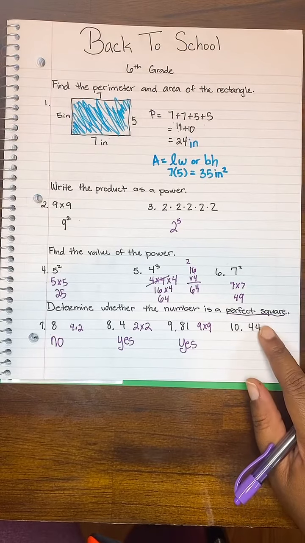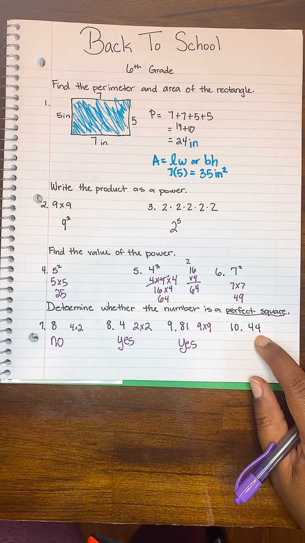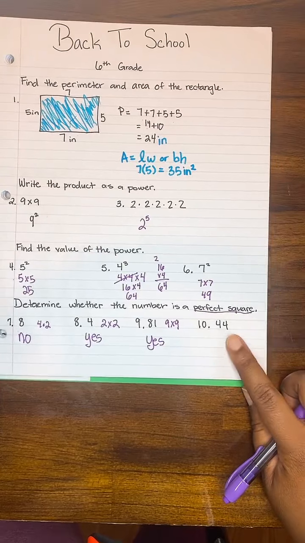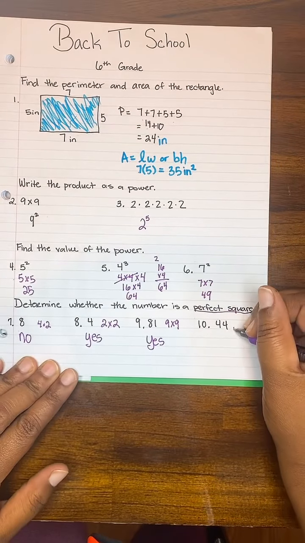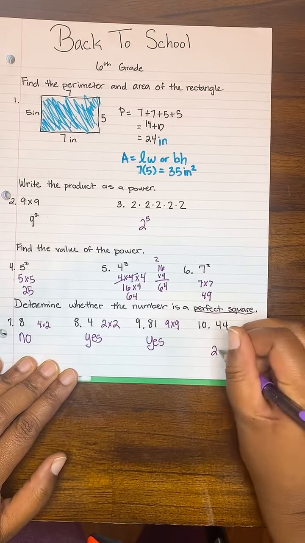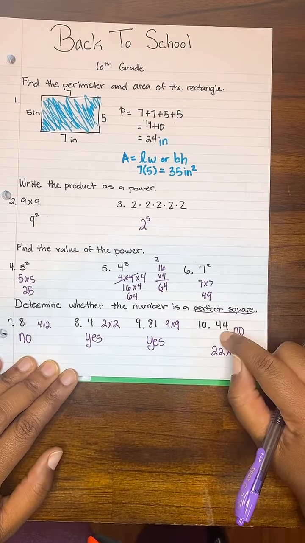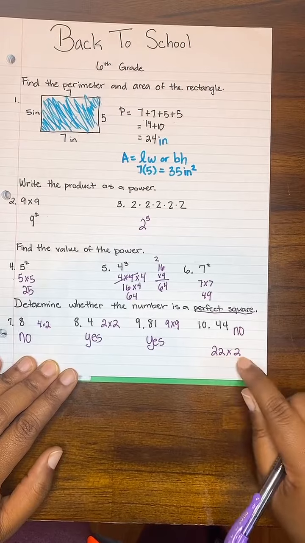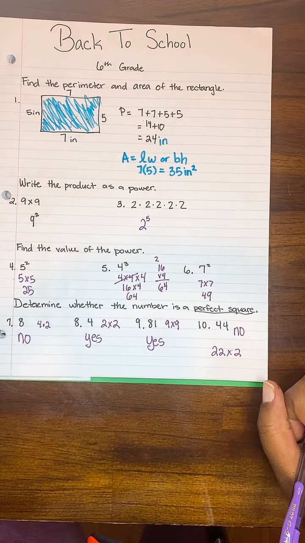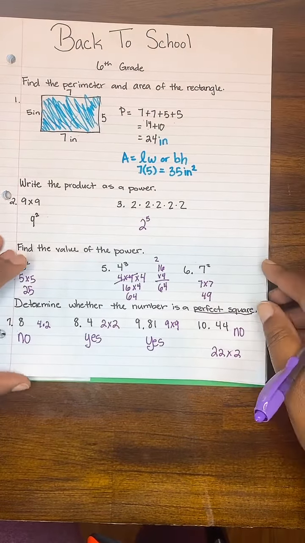What about this one? Here, number 10. Good. Jasmine said no. No. Good. No. And it's no because some people are saying 22 times 2. 22 times 2 will give us 44. But since it's not the same number, it's not a perfect square. So excellent. Good. I hope that clears up what a perfect square is, okay?